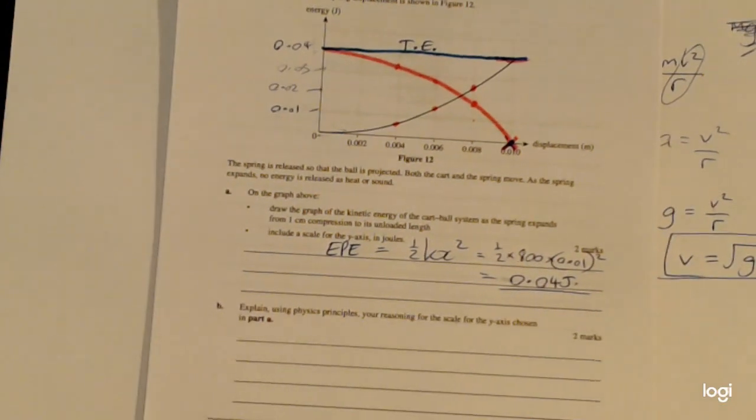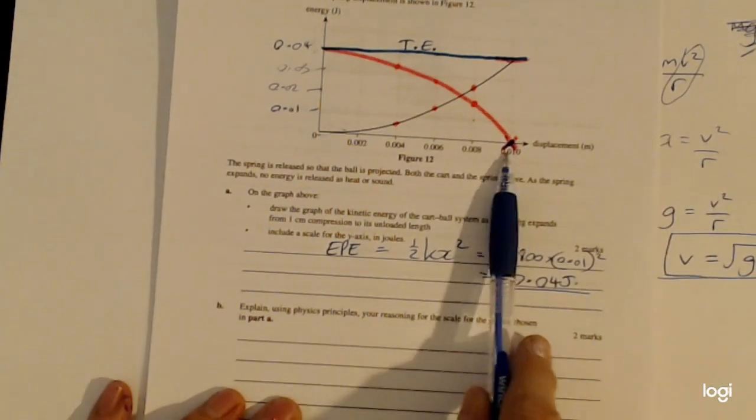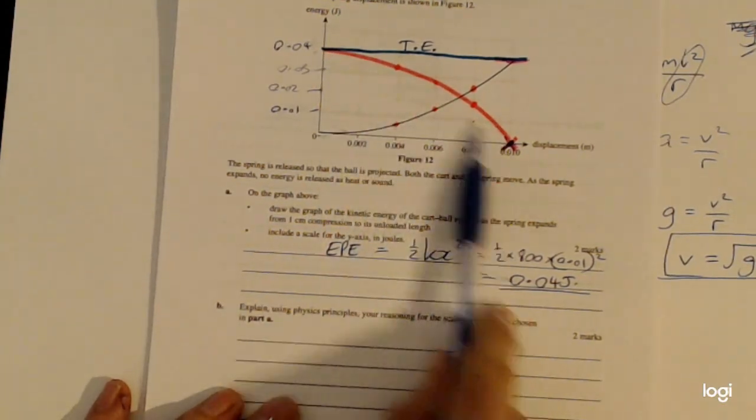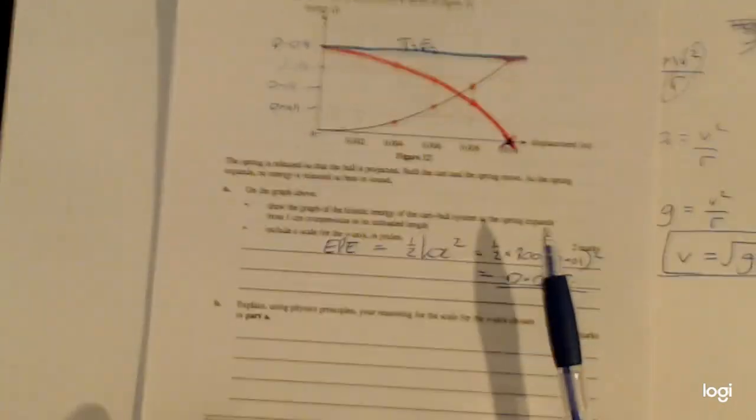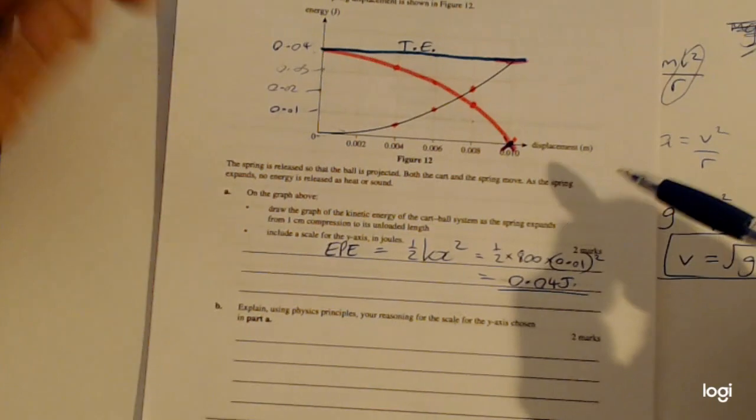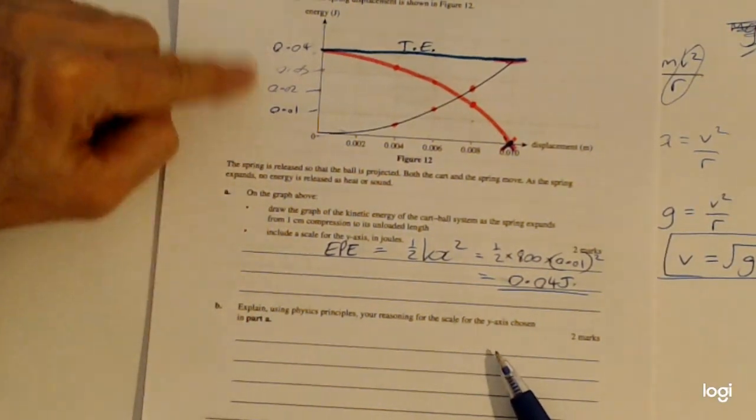All right. Part B. Explain using physics principles your reasoning for the scale for the y-axis chosen. Now, they're not asking you to explain your reasoning for the pink line, right? Don't waste your time saying that. They didn't ask for it. It's not going to give you any marks. Don't do it. They're asking about the scale.